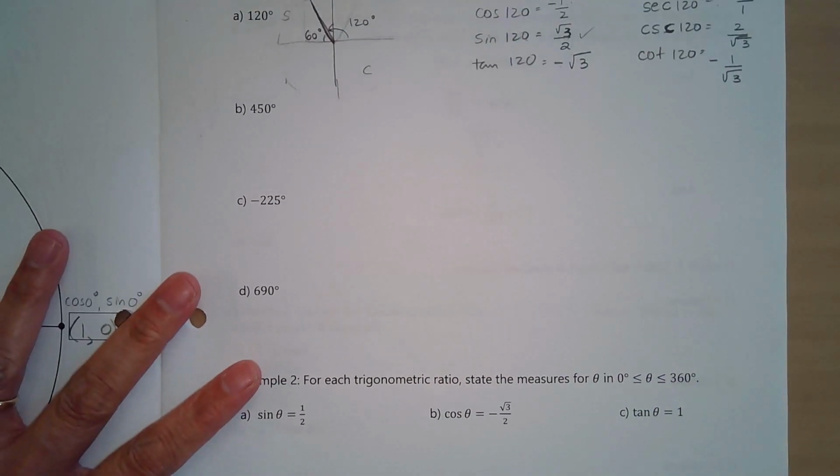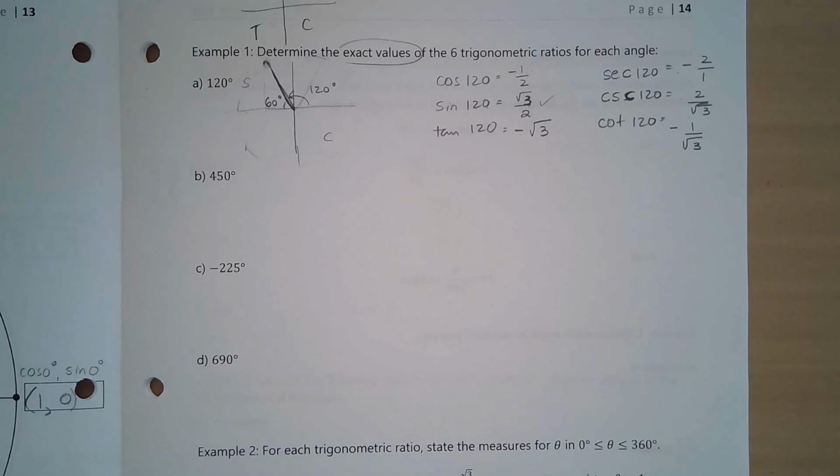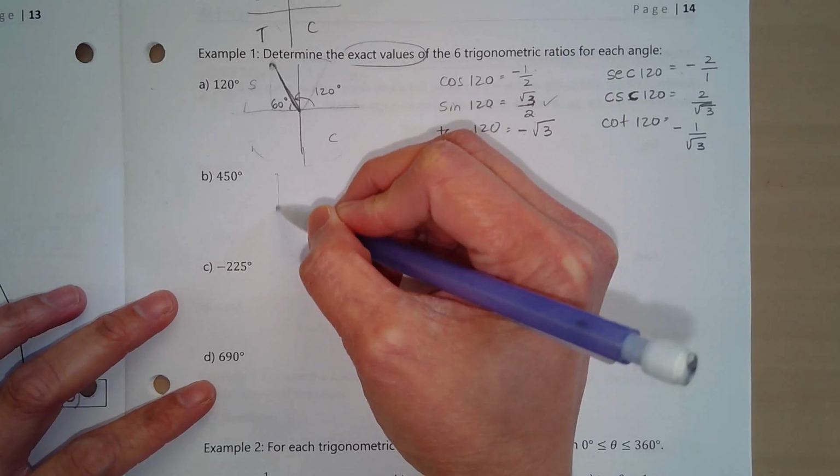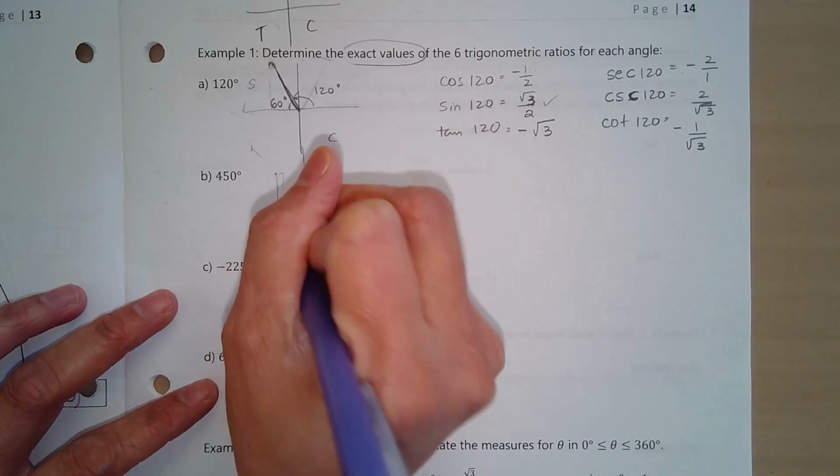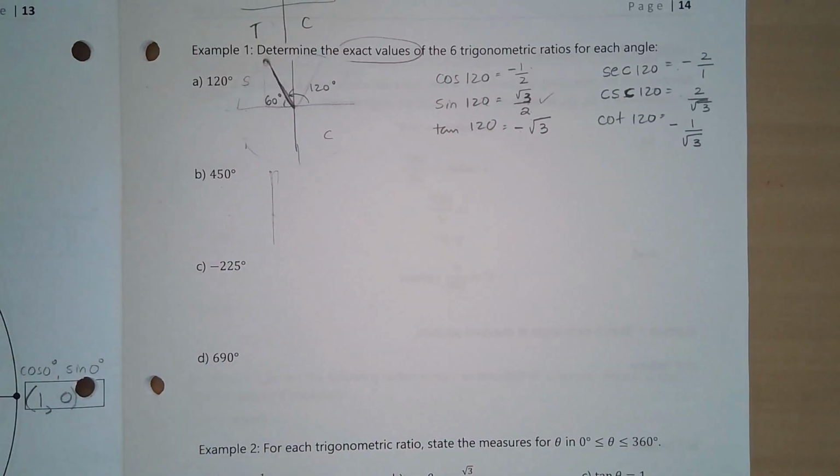Okay, so going back to this one here, determine the exact values of the 6 trigonometric ratios. Now, when we look at this 450 degrees, and we say, okay, where is 450 degrees? Which quadrant would that be in? That would be the equivalent of 90 degrees, okay.